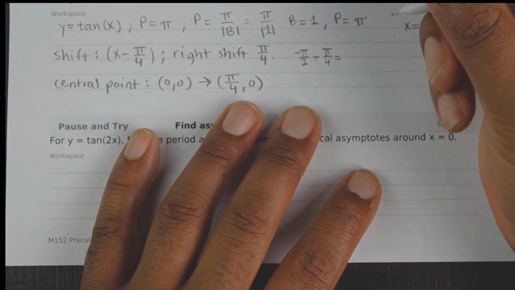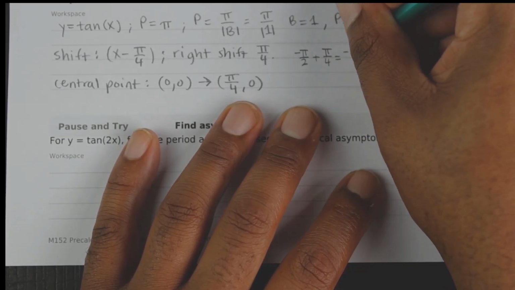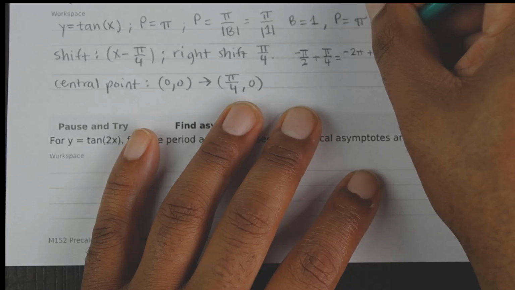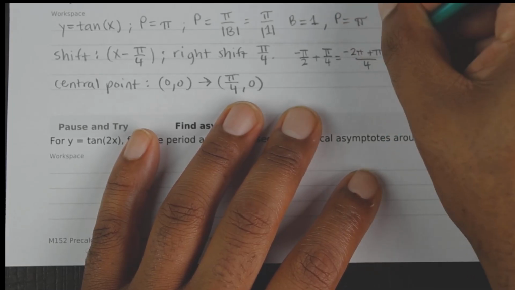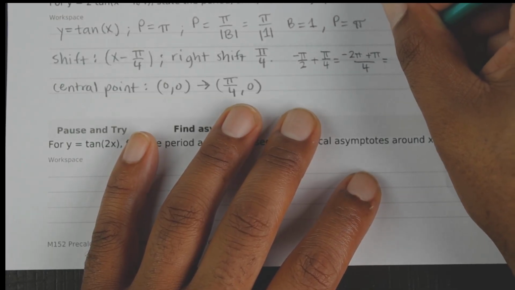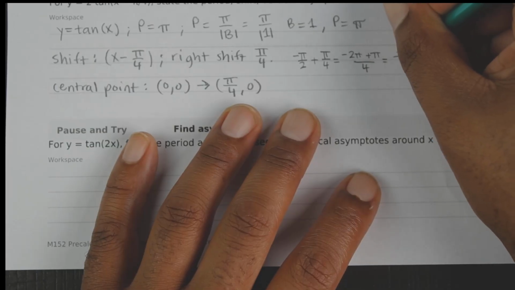Finding common denominators, that would give us negative 2 pi over 4 plus pi over 4. Consolidating the numerators, that's going to give me negative pi over 4.